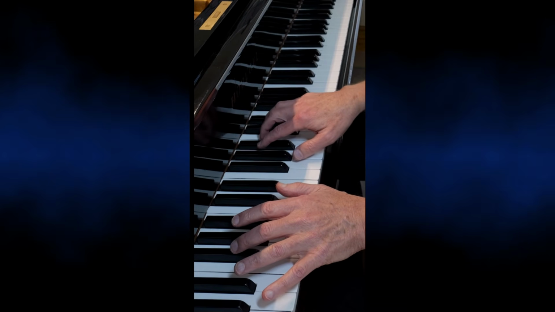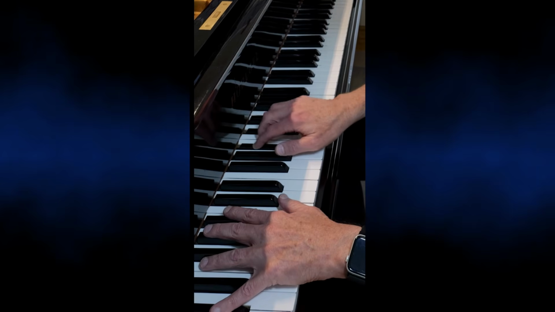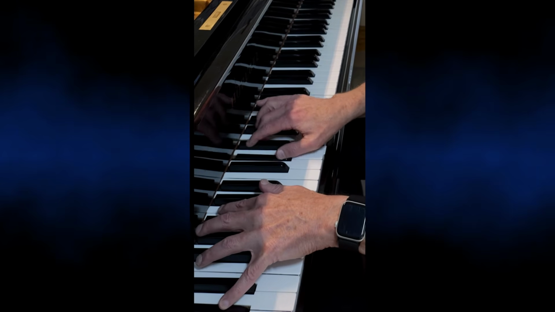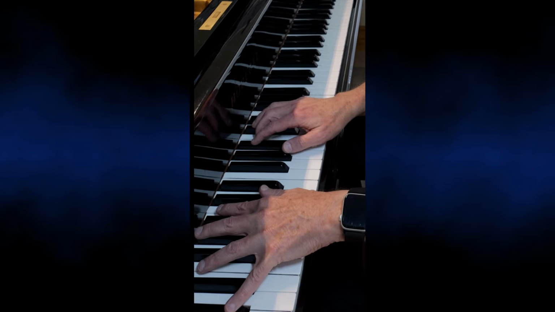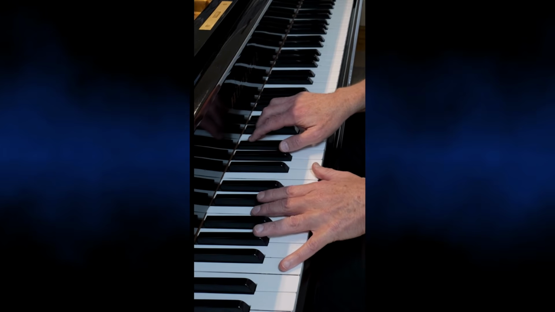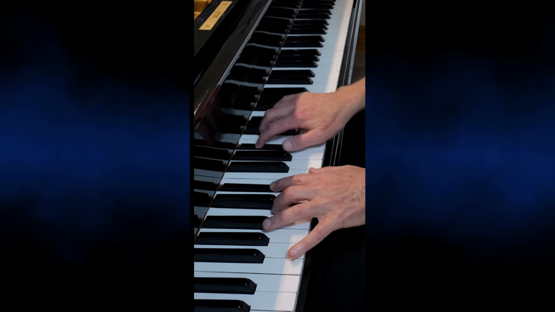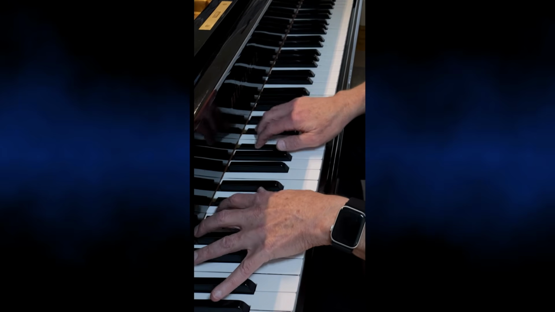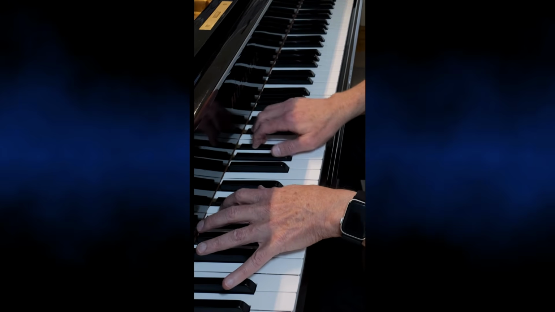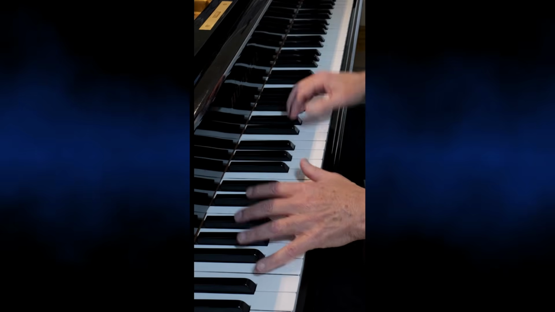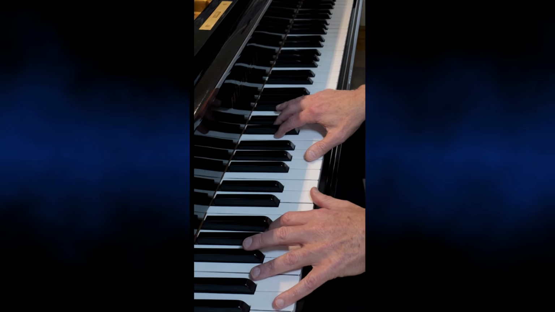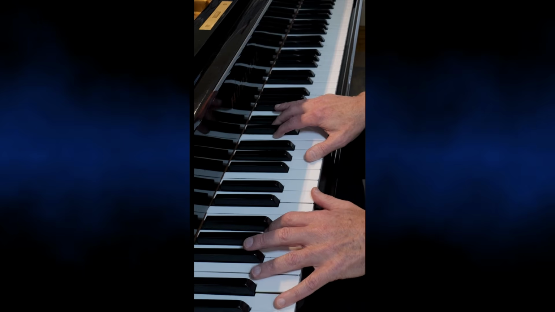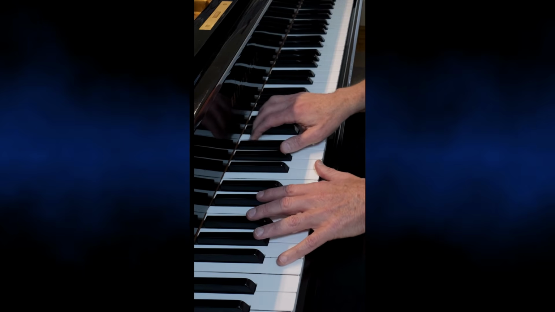The D becomes D flat, so now. It's a great sound, right? Between the F and the D. And then this beautiful modal D9 sound. And then back to where we started.